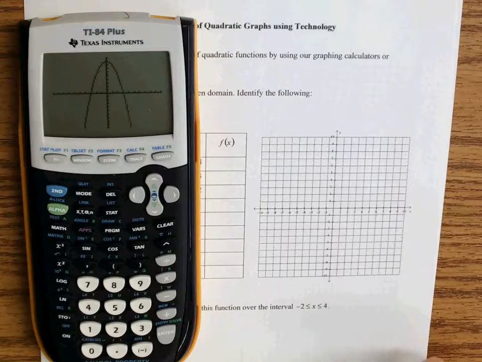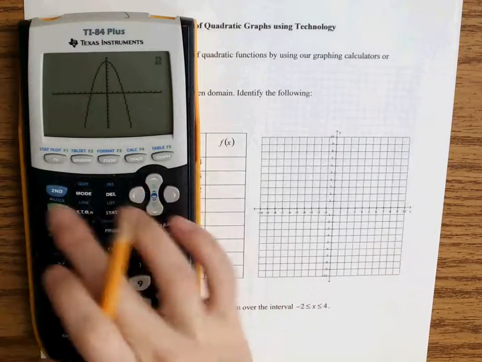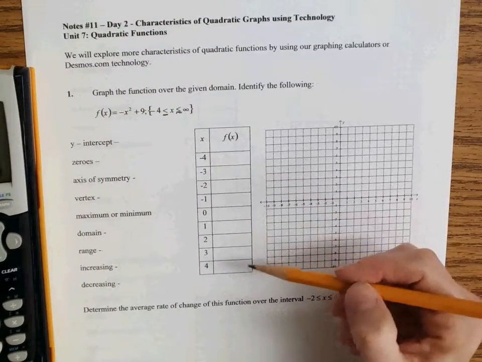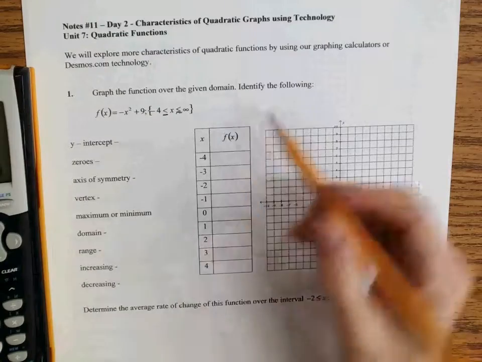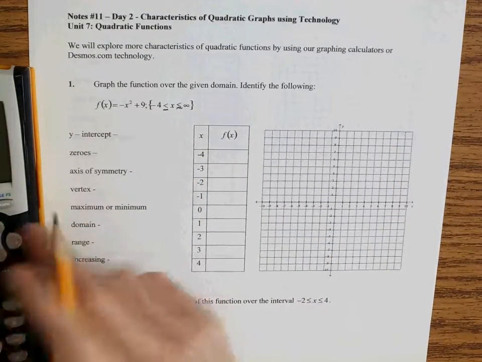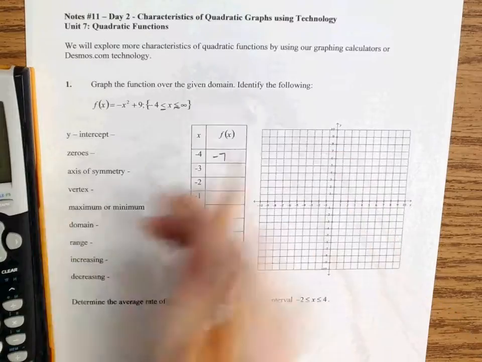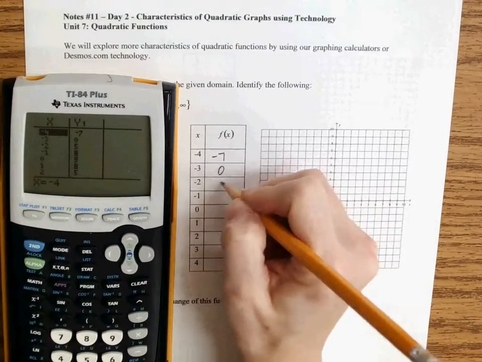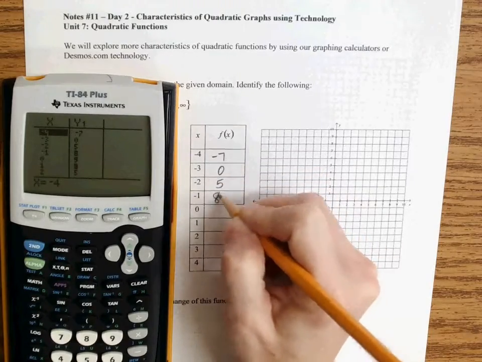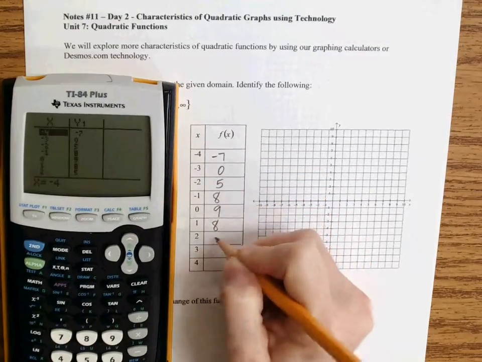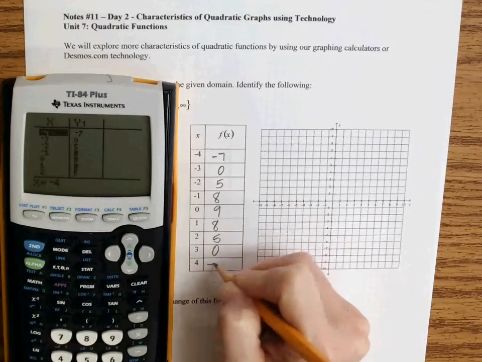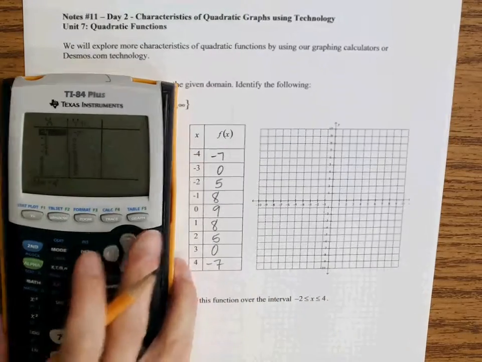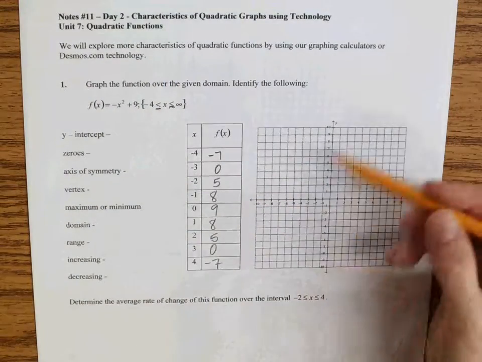You see your parabola in there, but we're actually going to jump to the table, so second table to jump to that table. And what we're going to do, we're going to fill in this table. When we fill in this table, it starts with x is negative 4, and so we get negative 7. So you guys can kind of see. Then 0, 5, 8, 9, 8, 5, 0, negative 7. We'll put the graphing calculator off to the side and answer some of these questions and graph.